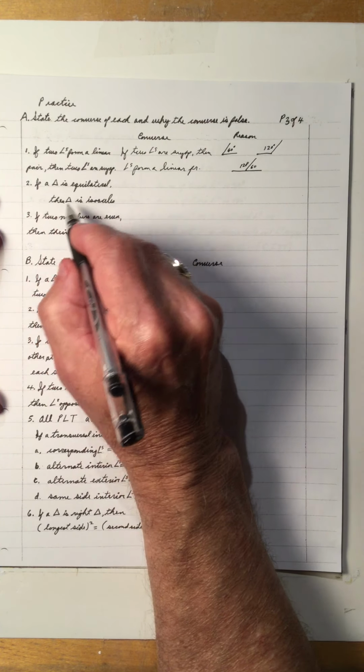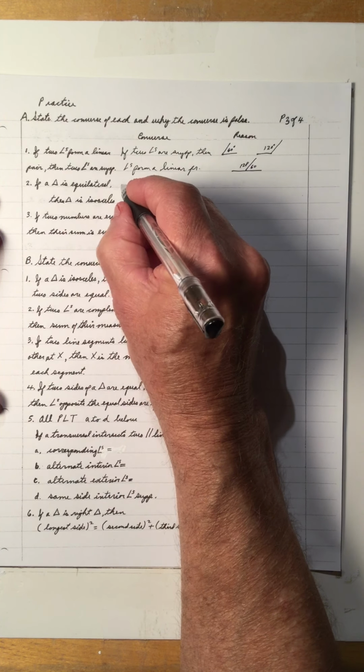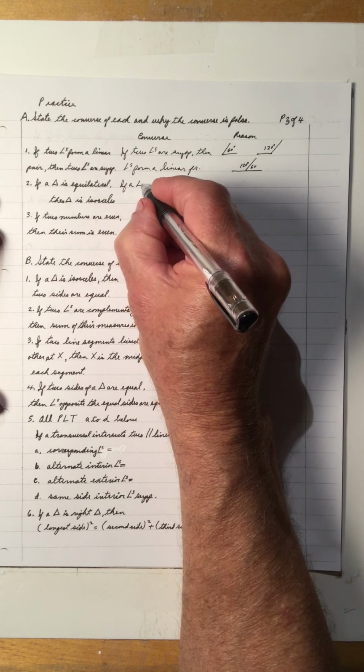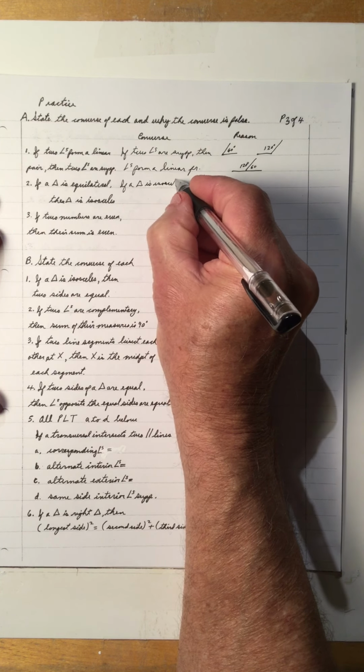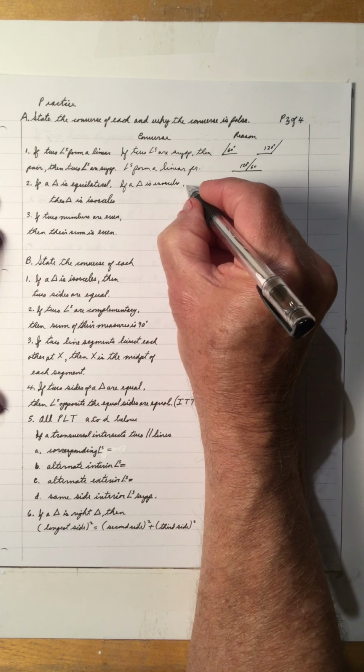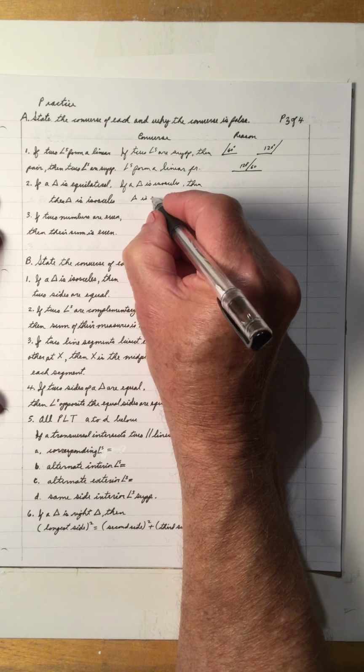If a triangle is equilateral, then the triangle is isosceles. The converse: if a triangle is isosceles, then the triangle is equilateral.